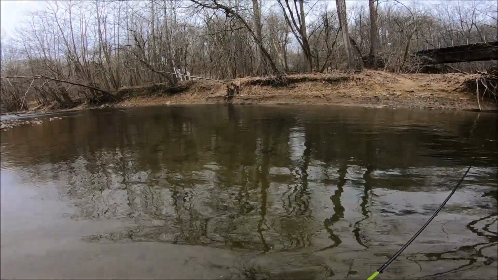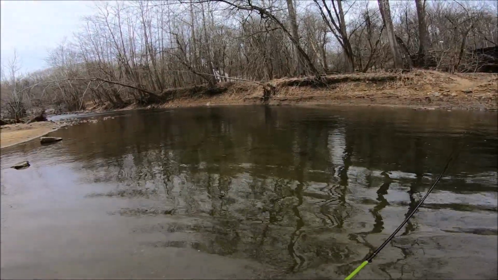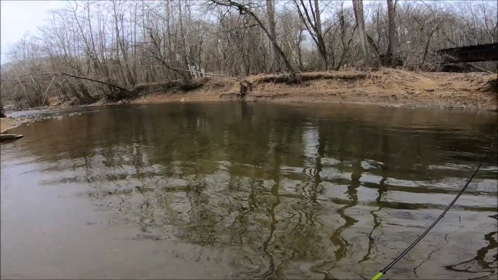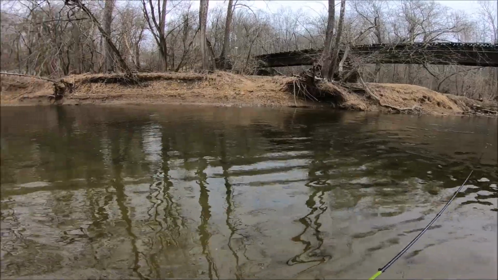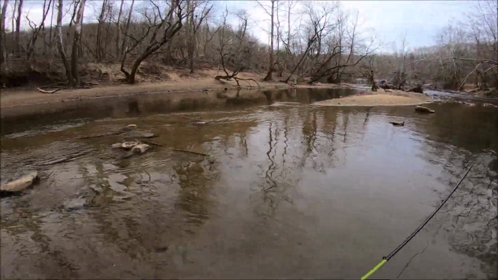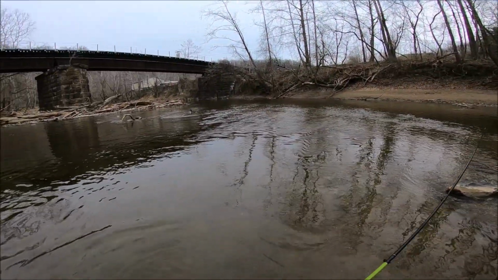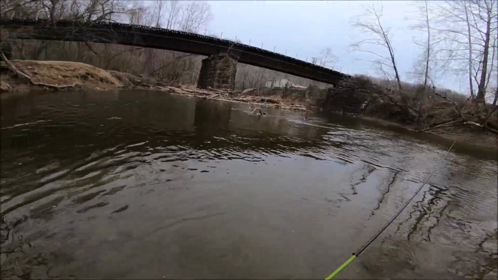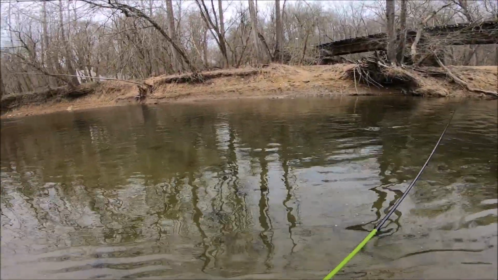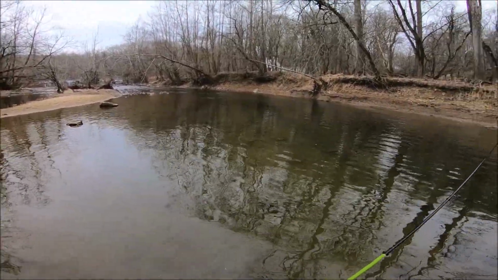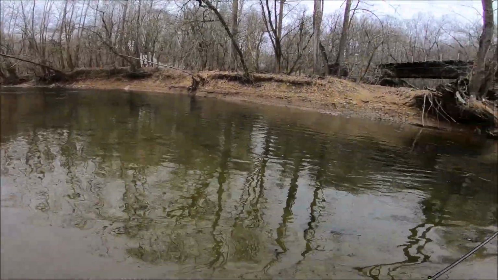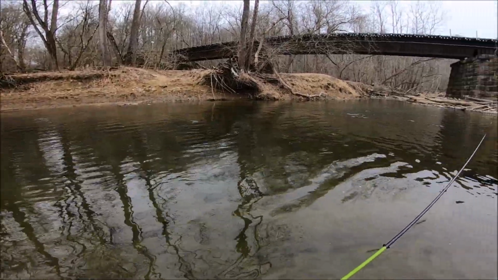If you drift a little tiny bug and it's not perfectly presented right in front of their face, they're going to be less willing to come out a foot or two into that current to grab that than if you drift a big shiner, or, you know, something a little more worth their while to eat. And that's not just when you're drifting, that's just the actual bait that's coming down naturally. So it's the food versus energy.